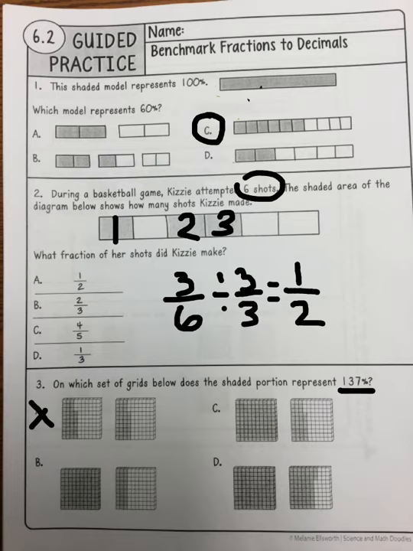Okay, now let's look at B. B looks like a good choice, so I know I have 100% here. But when I look at the next set of rows, I can see that there are 10 in each row, and there are 1, 2, 3 of them. So that only gives me 30%. So it's not quite enough. It's close, but it's not quite enough.